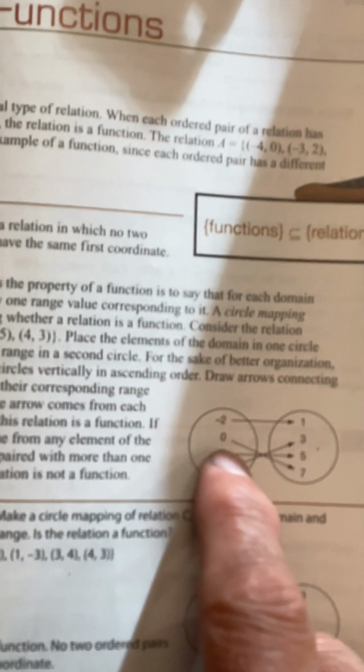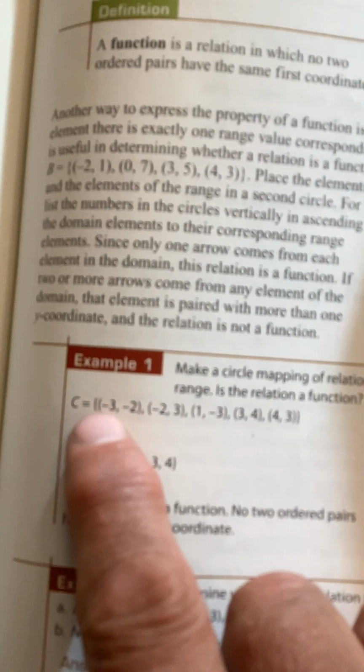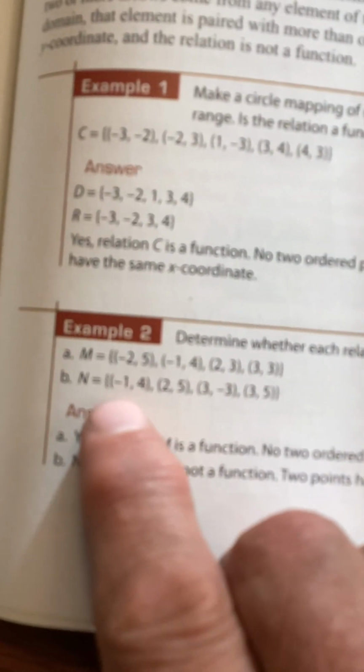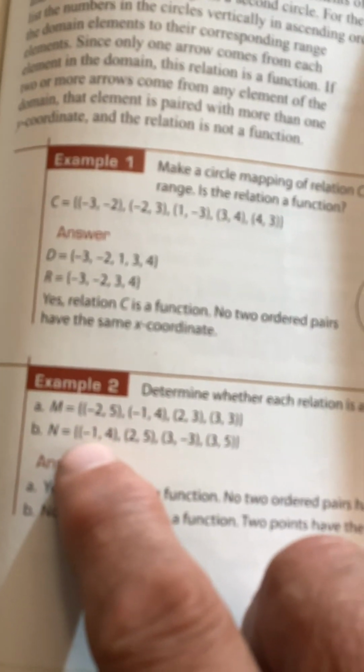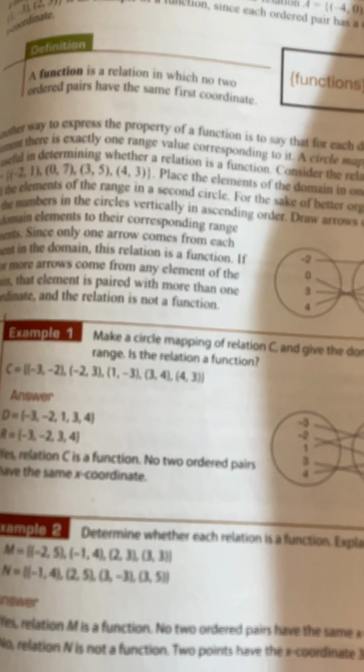Like here, you just look at the x's: -2, 0, 3, 4. This is a function. -3, -2, 1, 3, 4, that's a function. I'm trying to find one that's not a function here. -2, -1, 2, 3, that's a function. Oh, -1, 2, 3, 3. See how you have 3 show up twice? That's not a function. So this set N is not a function. Anyways, that's what we're after there.